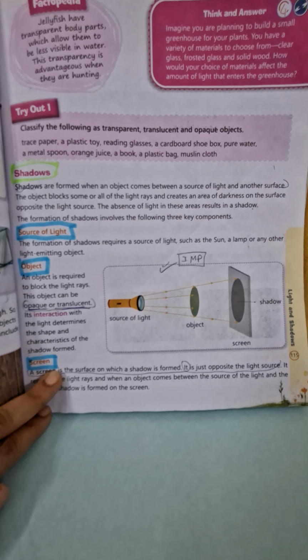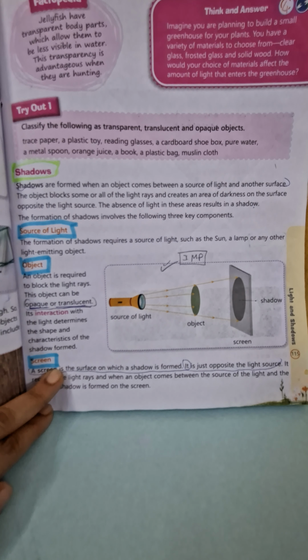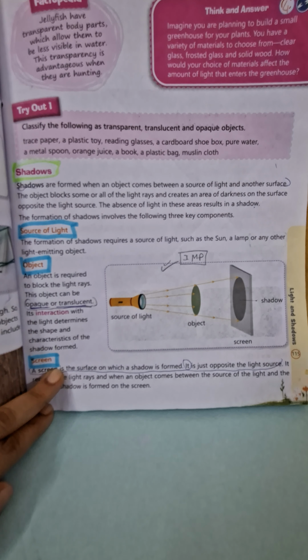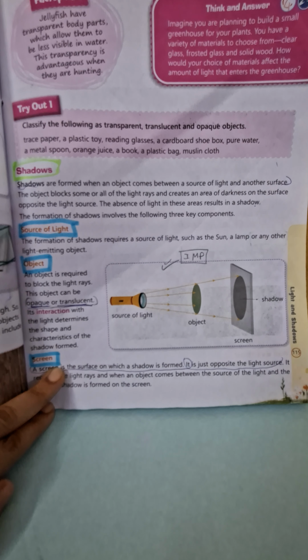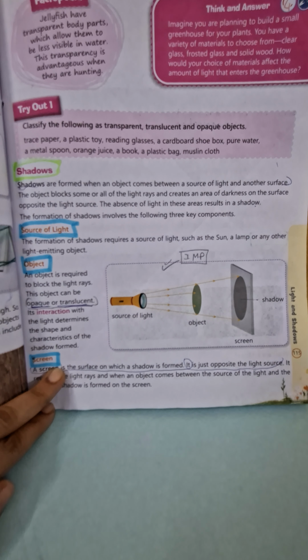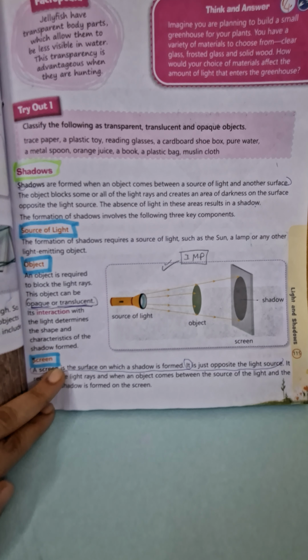Greenhouse is a place which is used for growing plants. You want the light to pass through it, so only transparent materials, sometimes transparent plastic or transparent glass, are required. Here there are 3 options given, out of which you will choose clear glass. And the mechanism is the greenhouse effect.